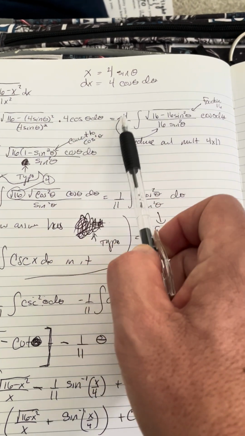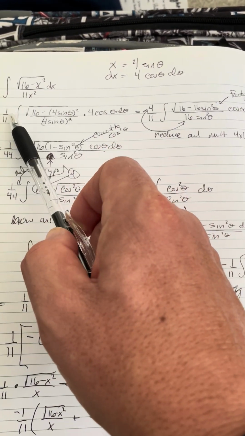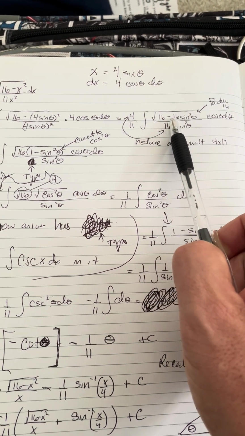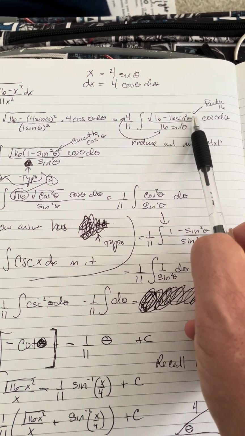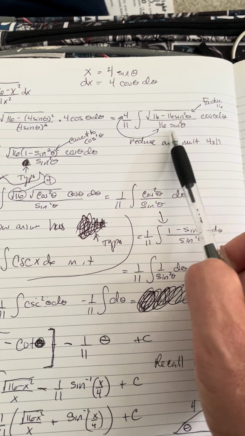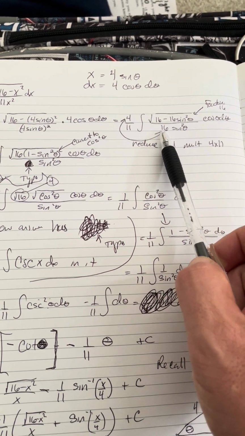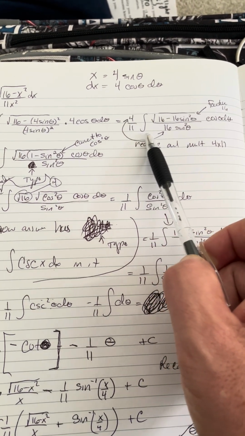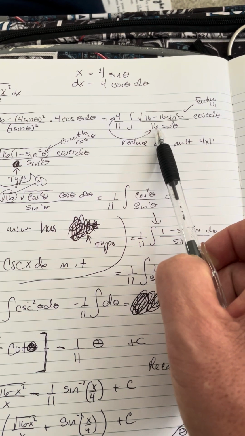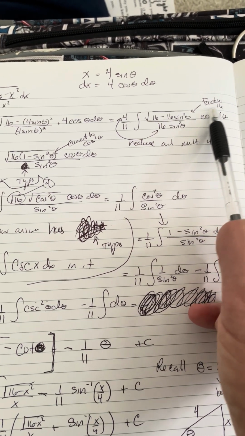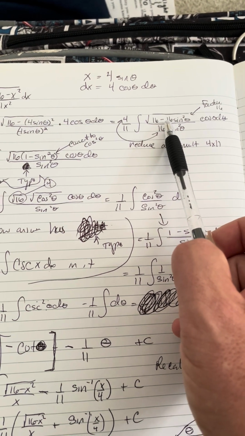This 4 will move out into the front of the integral, so I will have 4 over 11. I'll have 16 minus 16 sine squared theta on the inside of the radical. On the outside will be cosine theta, and underneath will be 16 sine squared theta. This 4 and this 16 will reduce. We're going to factor out a 16. It's telling us to factor out a 16 out of these two.